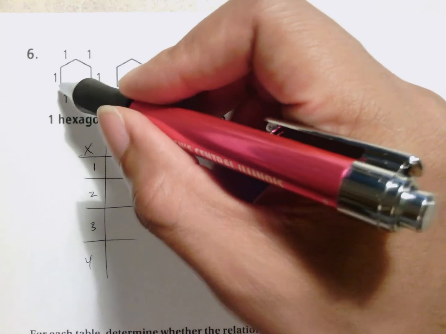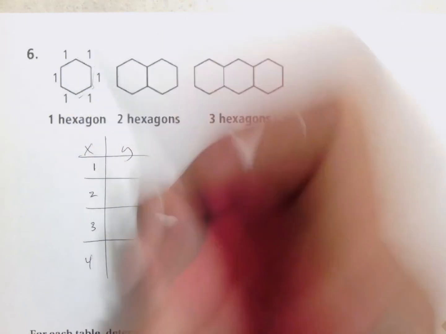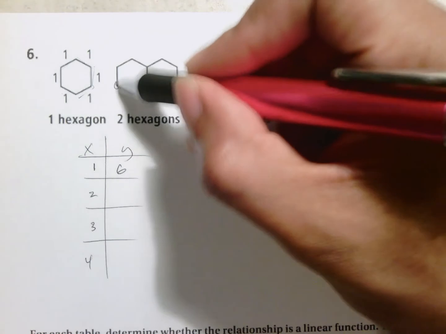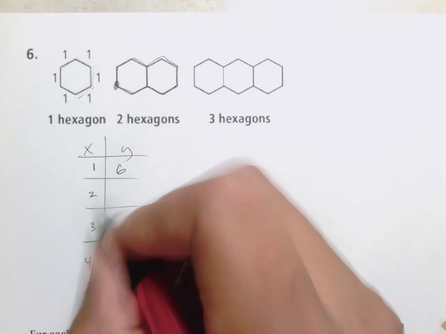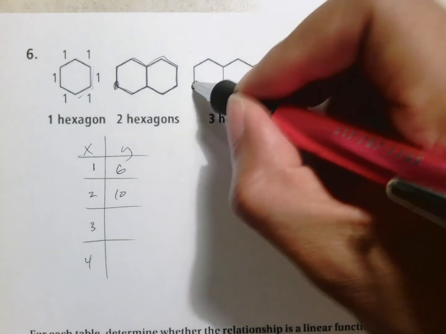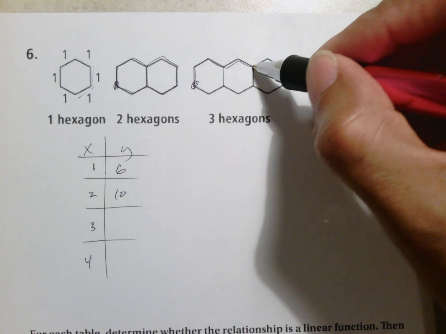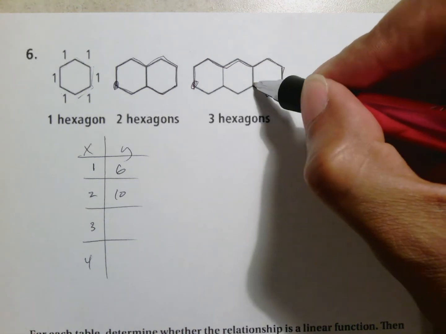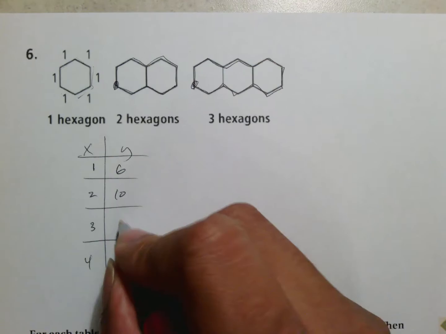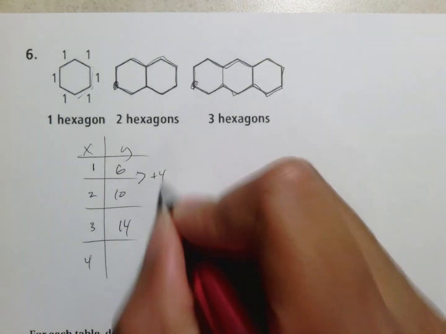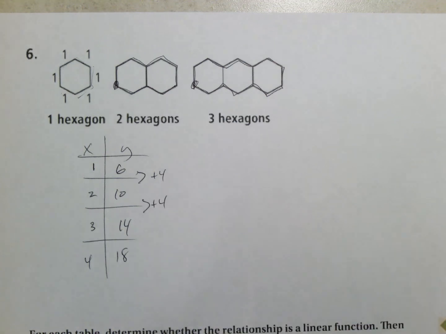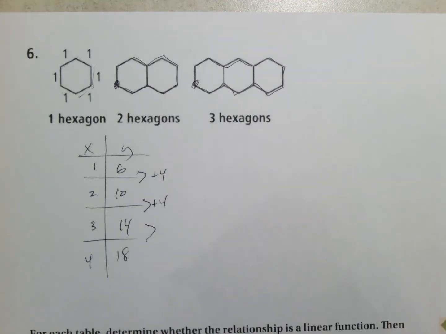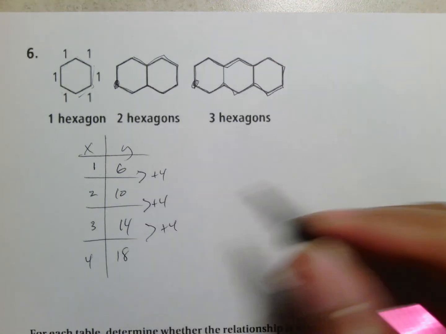1 hexagon has a perimeter of 1, 2, 3, 4, 5, 6. 2 hexagons has a perimeter of 1, 2, 3, 4, 5, 6, 7, 8, 9, 10. 3 hexagons has a perimeter of 1, 2, 3, 4, 5, 6, 7, 8, 9, 10, 11, 12, 13, 14. And based off of this pattern, plus 4 here, plus 4 there, we can assume that this has 18. And yes, we could continue that pattern as long as we need, but it helps if we don't have to kind of count all the way up one by one. If we could just go ahead and make the pattern.